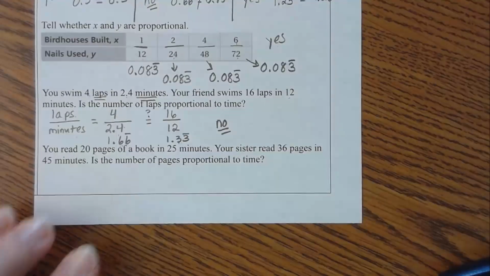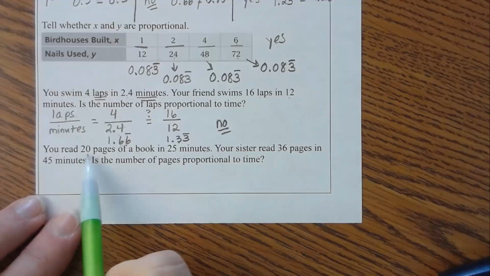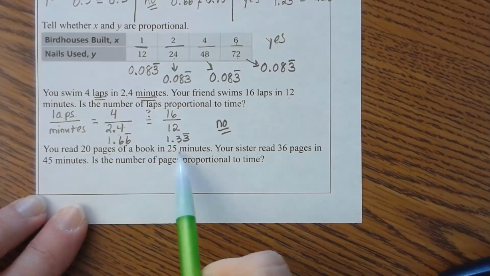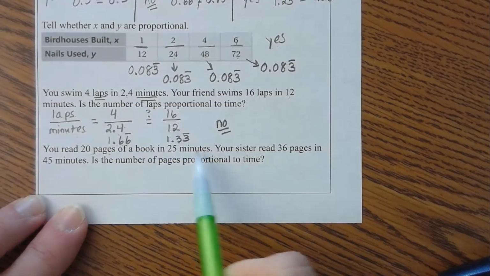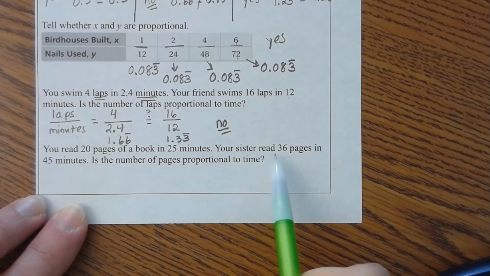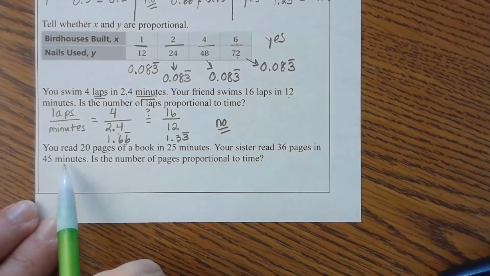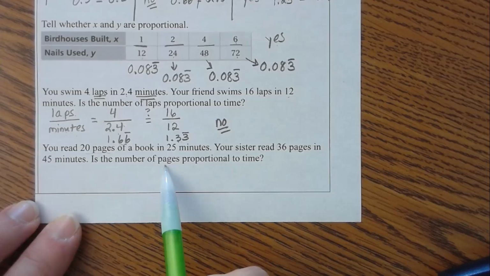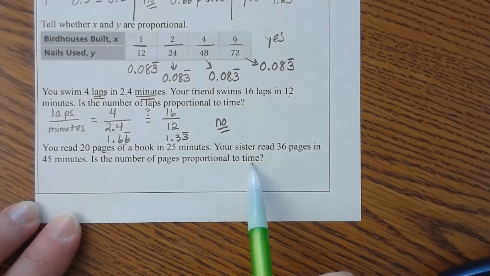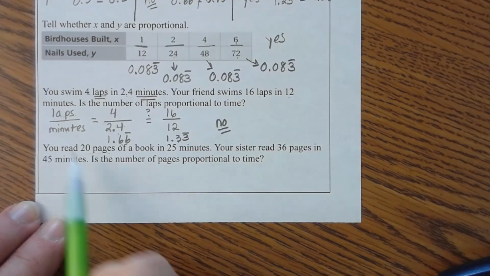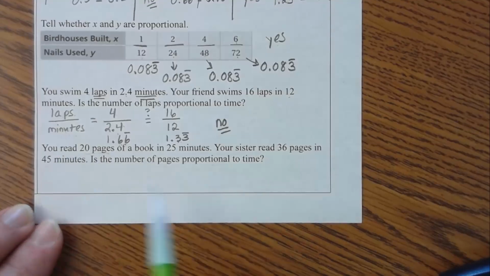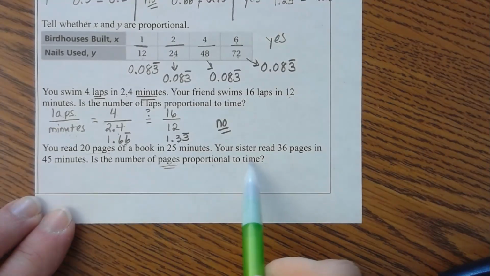Last example. You read 20 pages of a book in 25 minutes. Your sister read 36 pages in 45 minutes. Is the number of pages proportional to time? First, write a ratio using words. We're comparing pages to time.